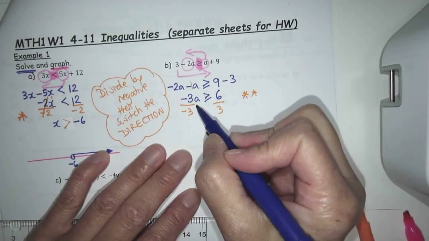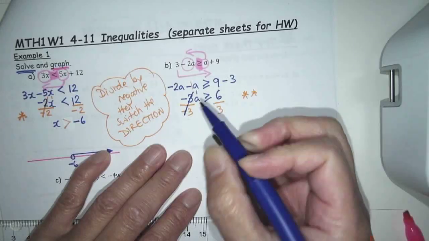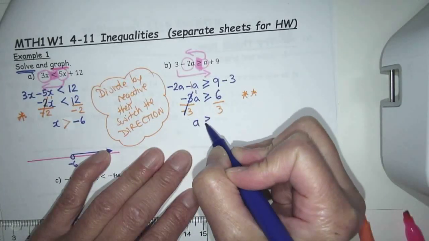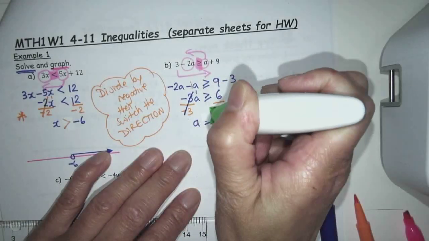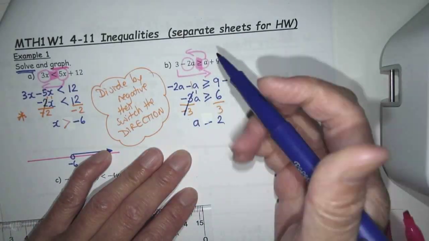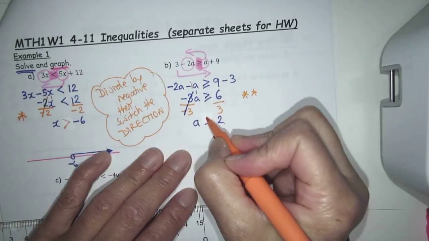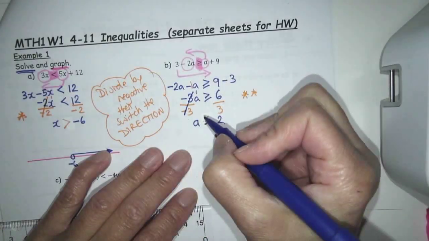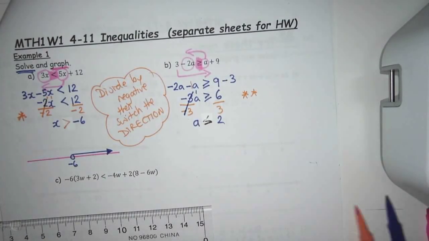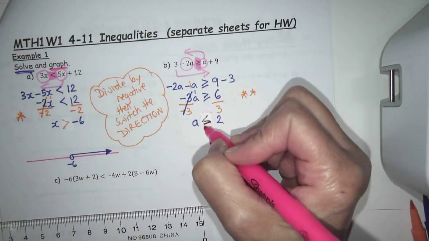Okay, and then when I switch it, that becomes 1, right? So this will be A, which is greater than or equal, sorry, that switches to less than or equal. So this one becomes less than or equal. So this is the switch. I'm going to use a highlighter and just circle this right here. That's the switch.